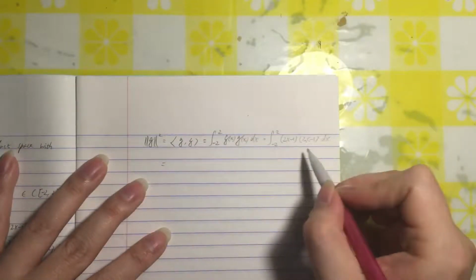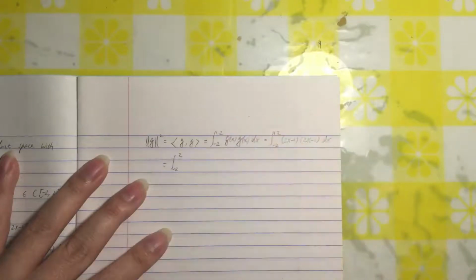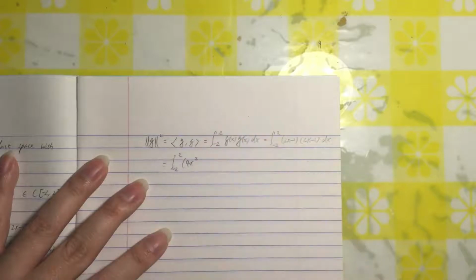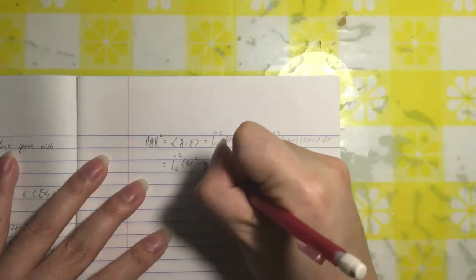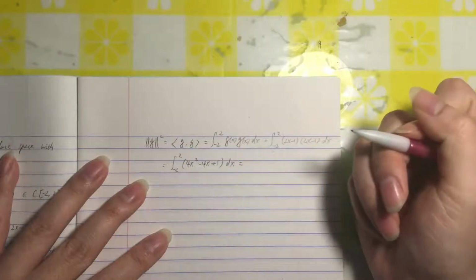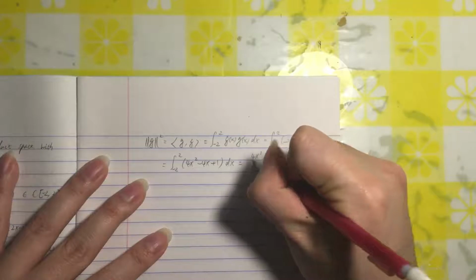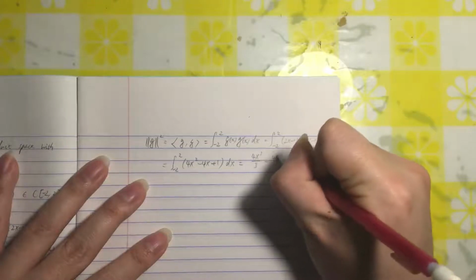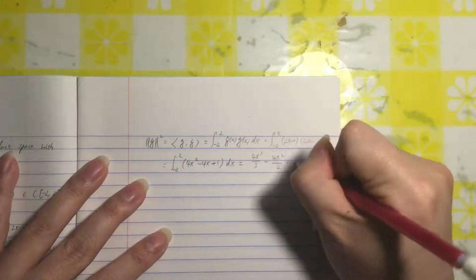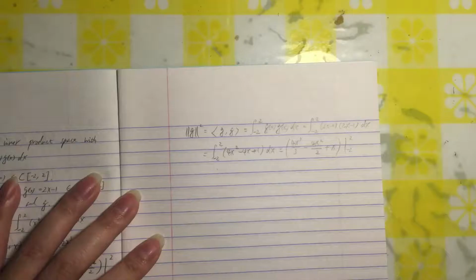Next, multiply everything out. We get 4x squared minus 4x plus 1 dx. Then take the antiderivative. We get 4x cubed over 3 minus 4x squared over 2 plus x. Then evaluate from negative 2 to 2.